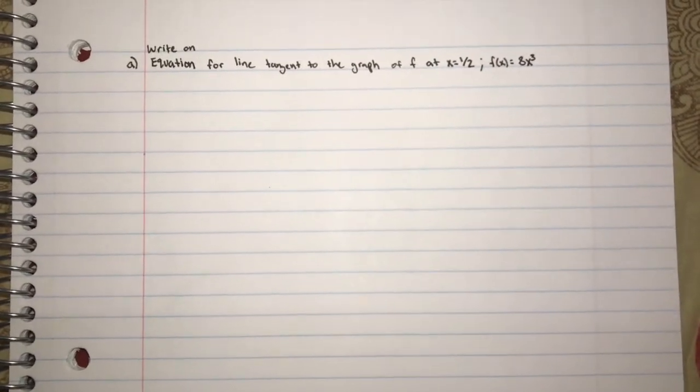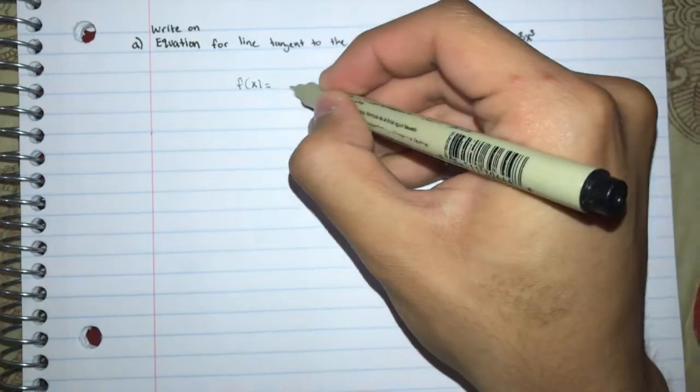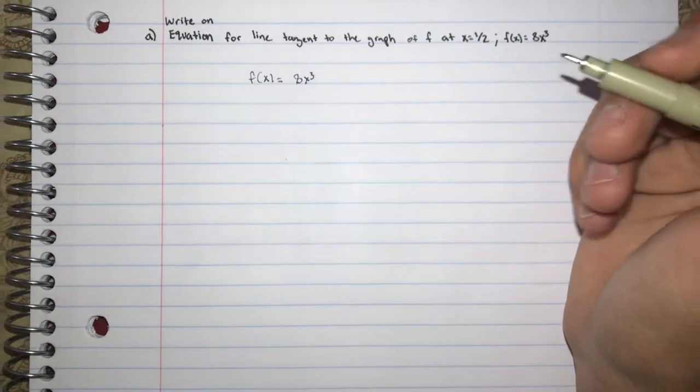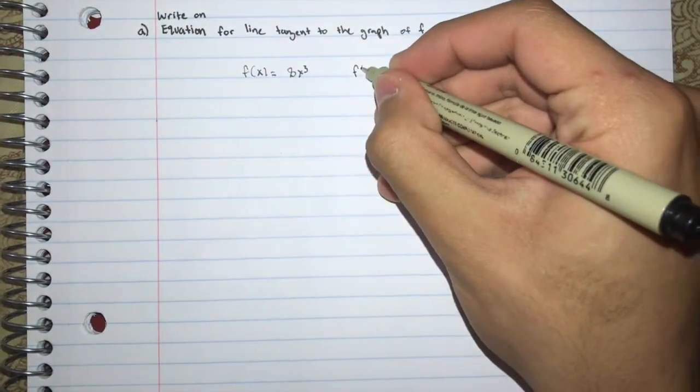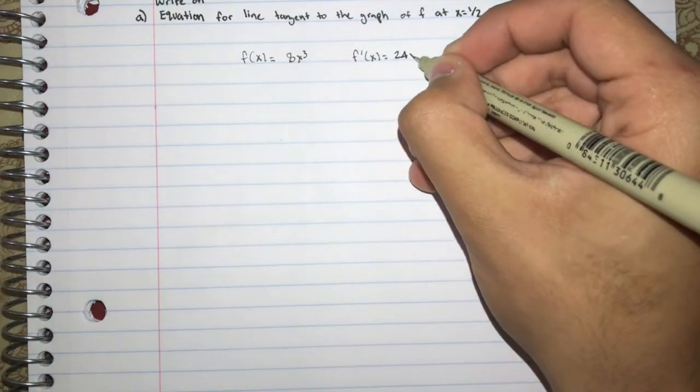So we'd be getting f of x being 8x cubed. Now, the derivative of that would be f prime of x equals 24x squared.